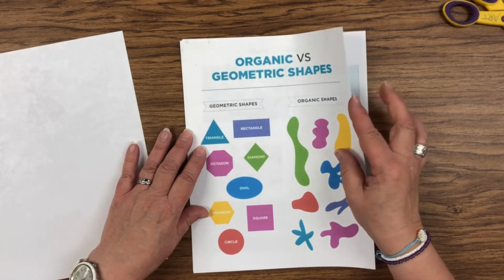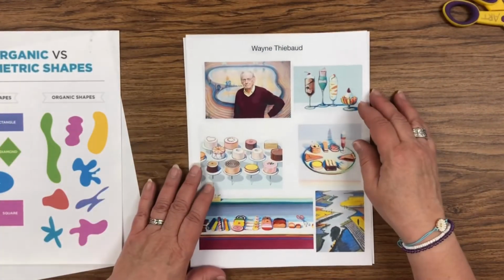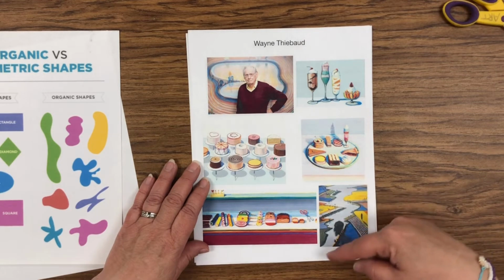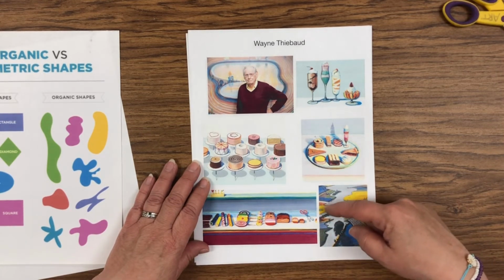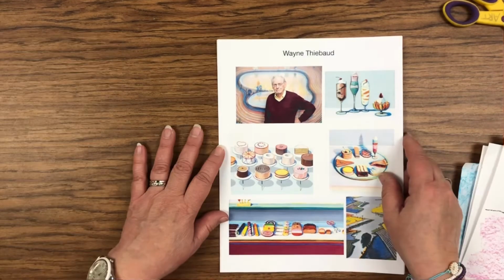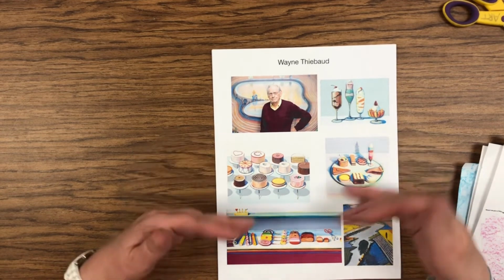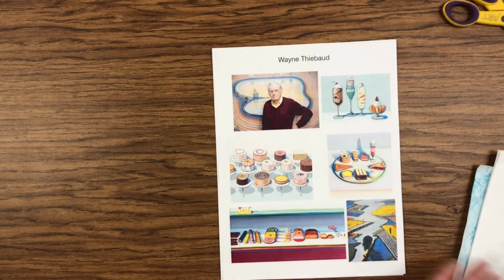When we learned about Wayne Thiebaud, he used a lot of geometric shapes, but he also used organic shapes. Like I see in this picture, I see a tree, I see a wavy edge of a river. So he used organic shapes and geometric shapes. We all learned about Wayne Thiebaud last week, and we all made some delicious dessert pictures. These are the ones that we made.